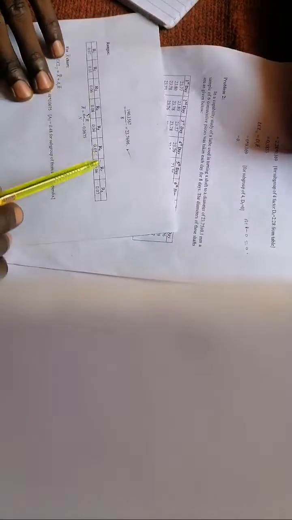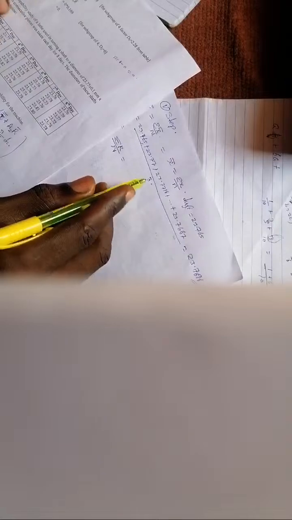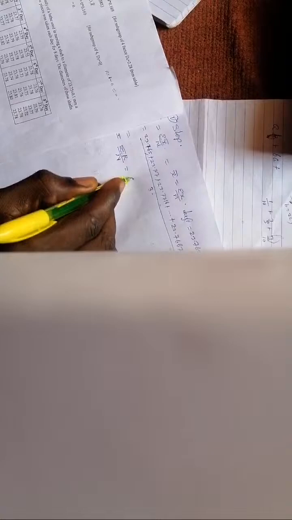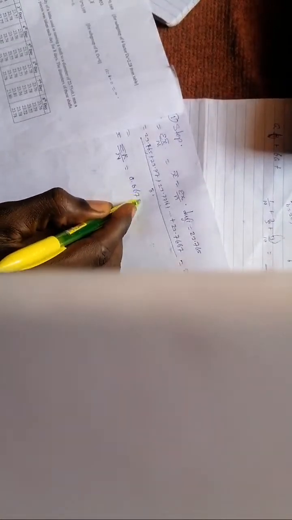Then you get all the R's for the 8 groups. Then you add all of them together and divide it by the number that appeared, which is 8 times. So you do that, you get your answer to be 0.0675. Do we understand? All right.